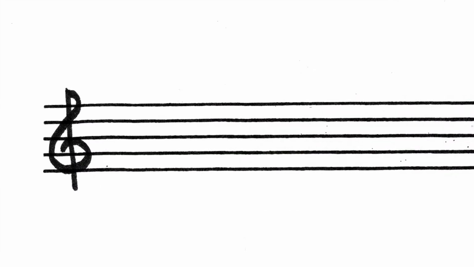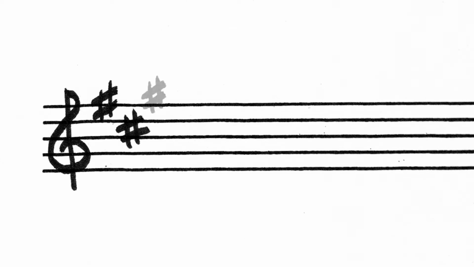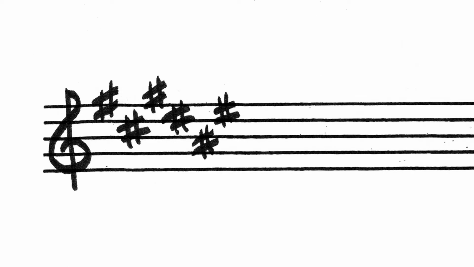The shape of a key signature follows a distinctive pattern, and all the keys that use sharps are based on the shape of the key that uses all 7, the key of C sharp major.